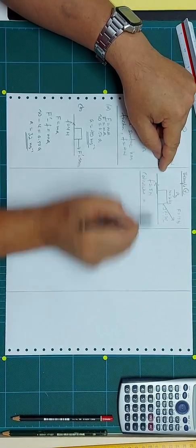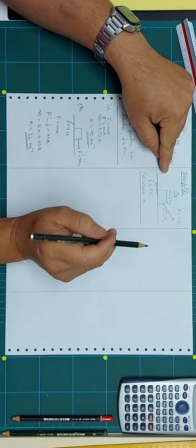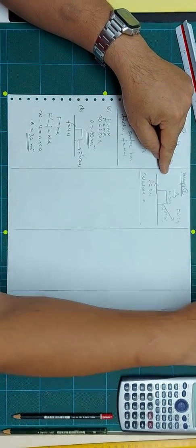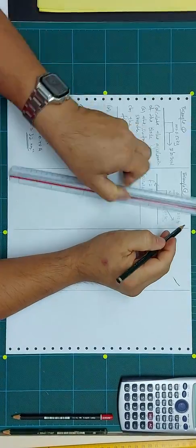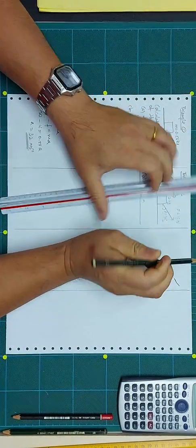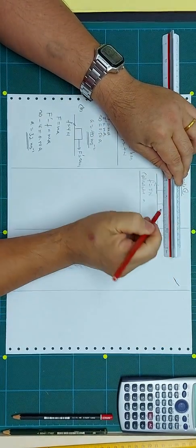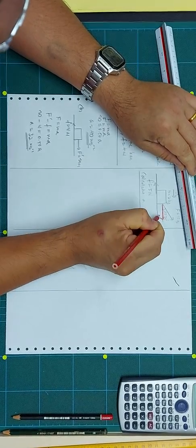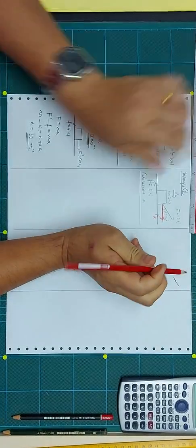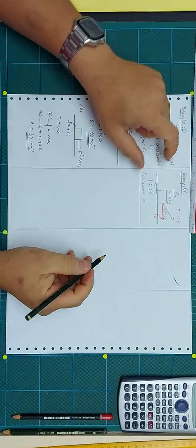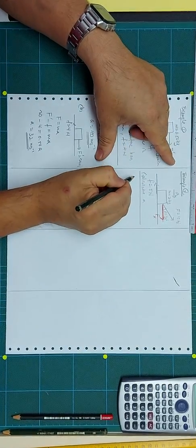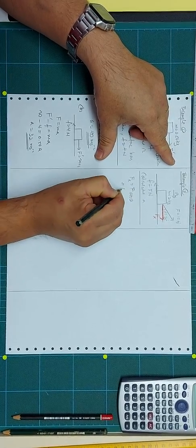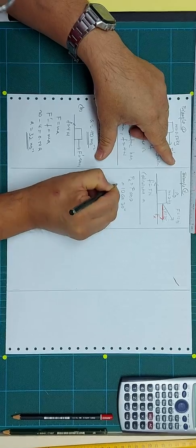But in this case, the object is moving on a horizontal surface. So we need to take the horizontal component. We're going to take this component, the red color component. I will call this one Fx. So how do we get Fx? Our Fx is equal to F cosine theta. So it will be 10 cosine 30 degree.